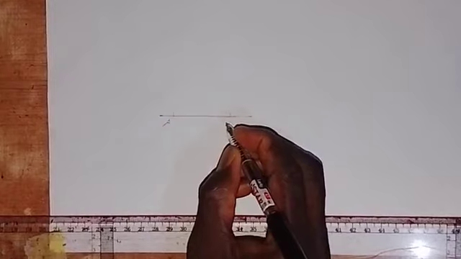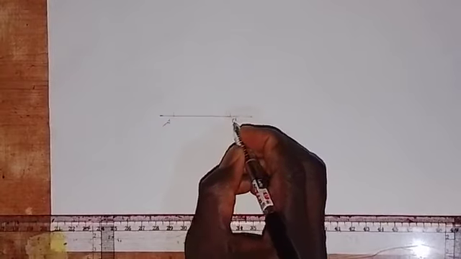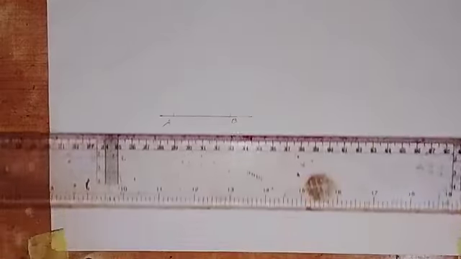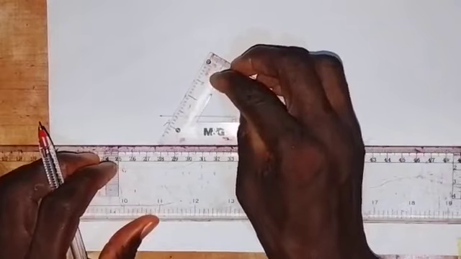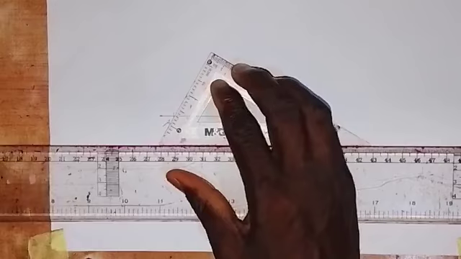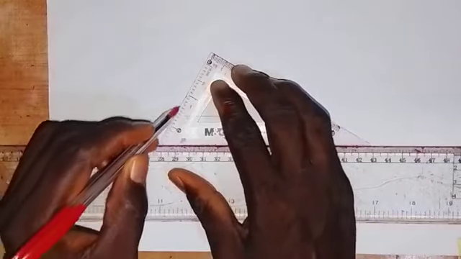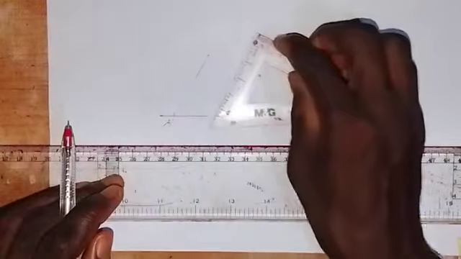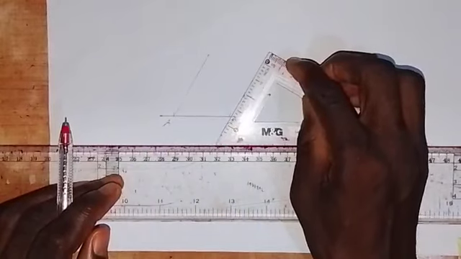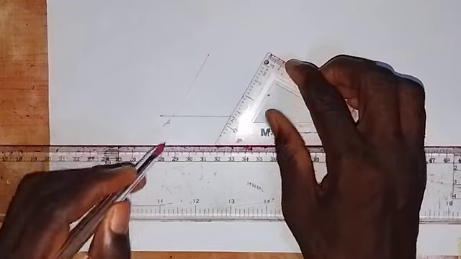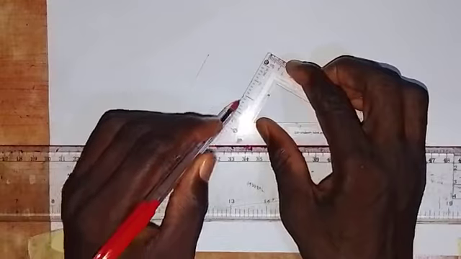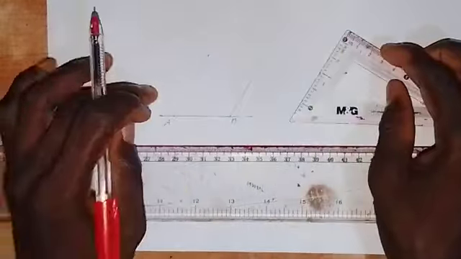Let's label this as point A, and this as point B. Then I will take my 30 by 60 degree set square, setting it at point A. With the 60 degree side, I draw a line in this direction, as I said that the angle inside the figure at A is 60 degrees. Also draw this so that it will be parallel to this.